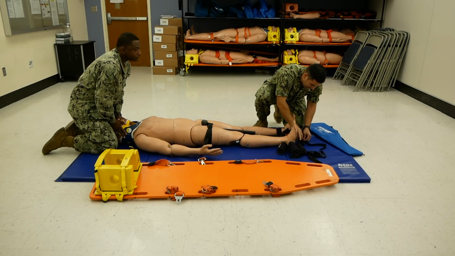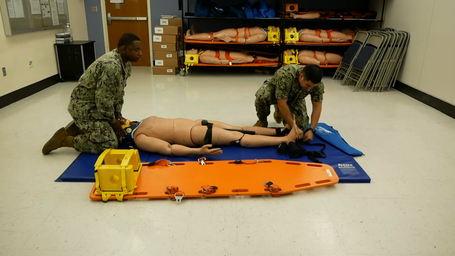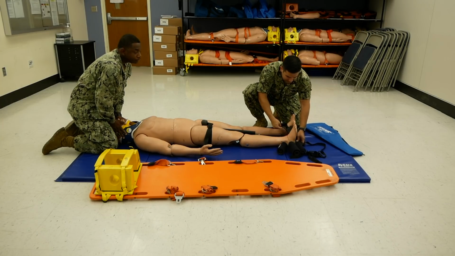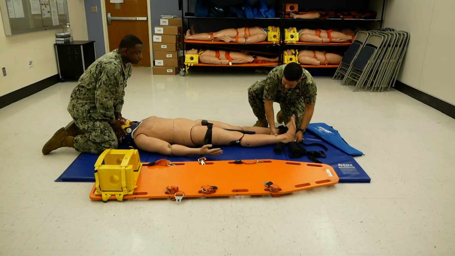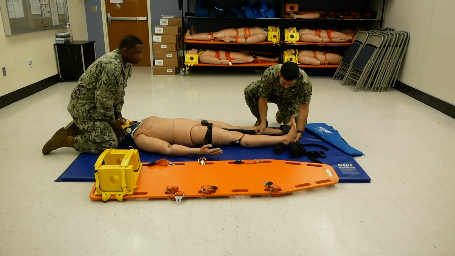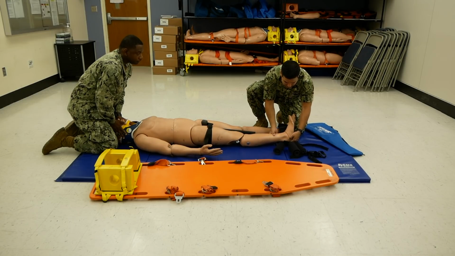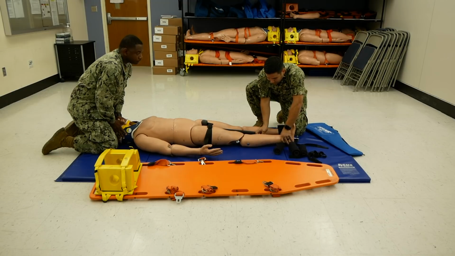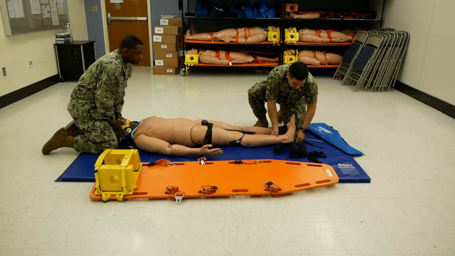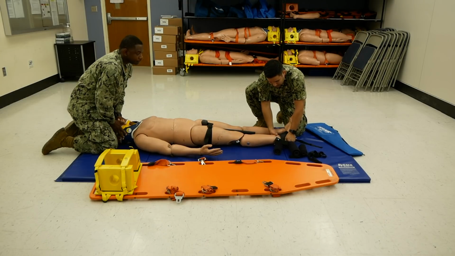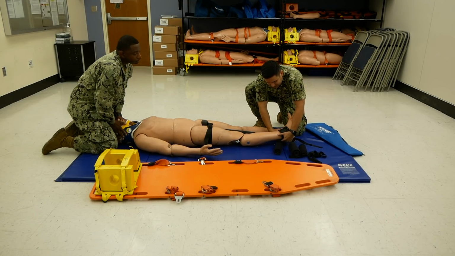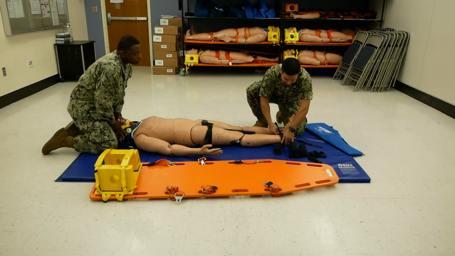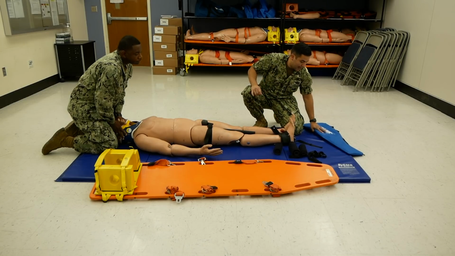Go ahead and hook in the loop part, and then place the large pad behind the patient's ankle. You may have to slightly release the spring clip to properly position the ankle strap. Then go ahead and secure that snugly around the patient's affected ankle.